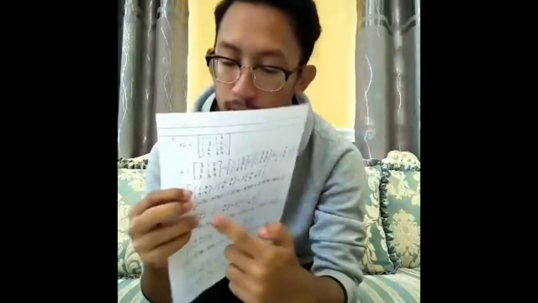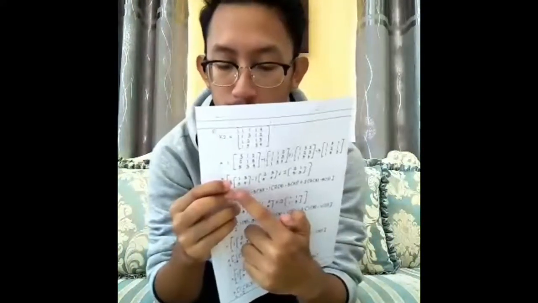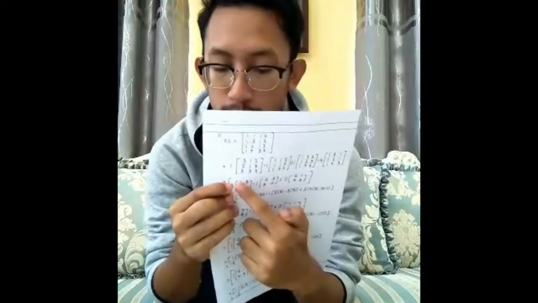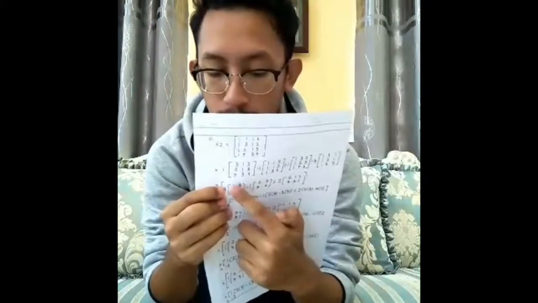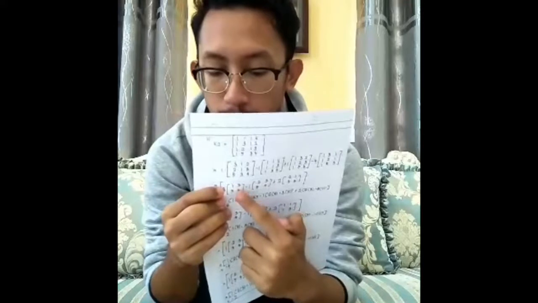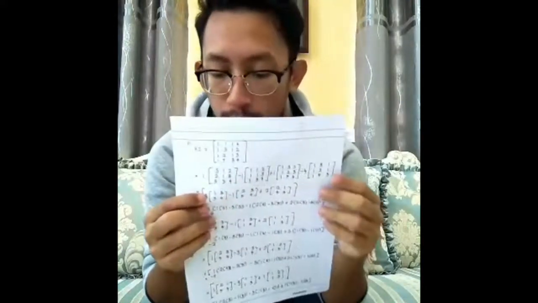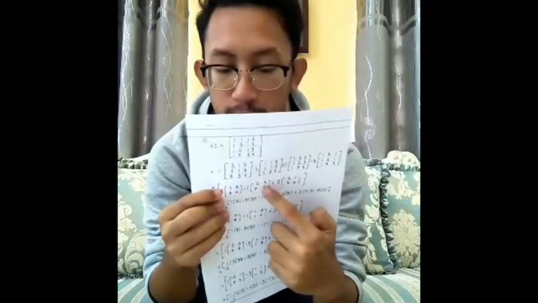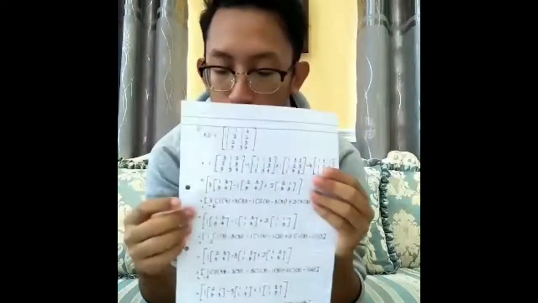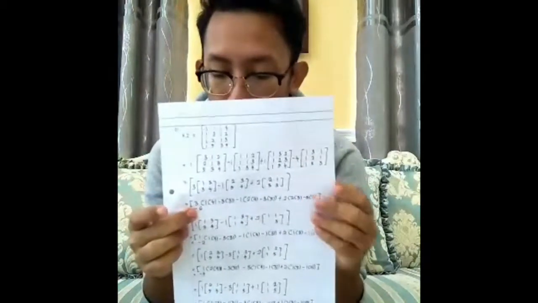So we use the formula, which is 1 multiplied with 4 and then minus 3 multiplied with 3, and then we do the same for the second column and the third column until we get the value of negative 6.